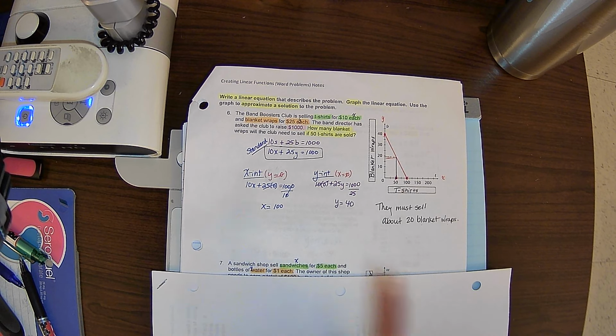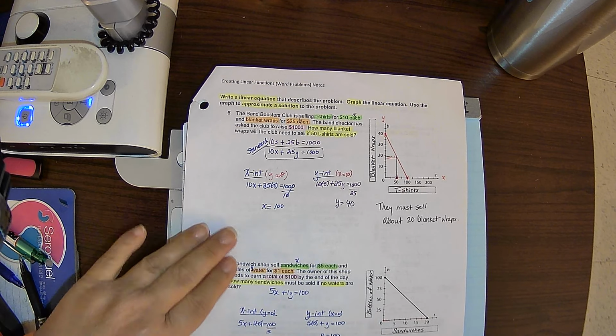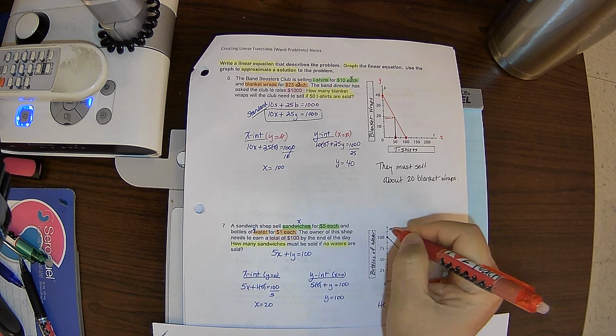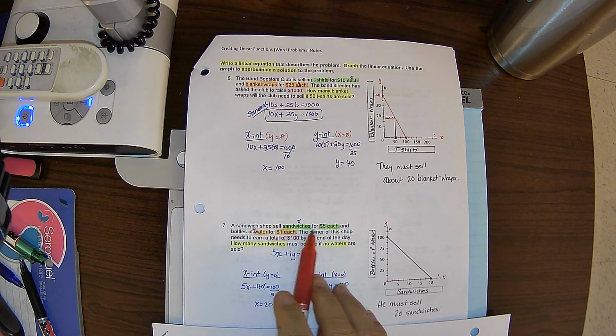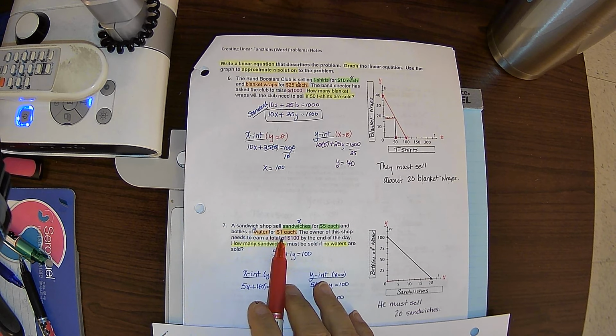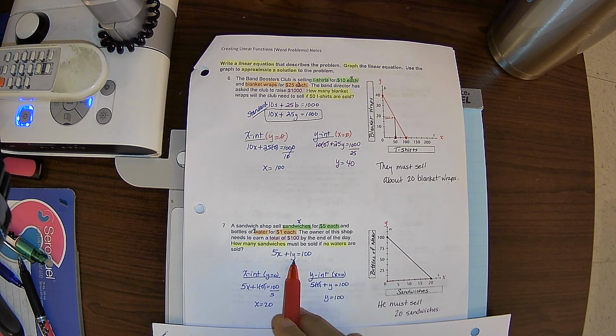So this is our X, this is our Y. So when we look at making our graph, sandwiches, X, water, Y. So what have I got? Sandwiches for $5 and bottles of water for $1 each. $5 for sandwiches, $1 for water. And it's going to equal a total of 100.